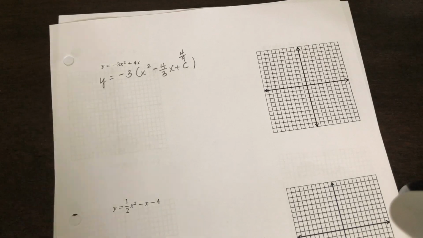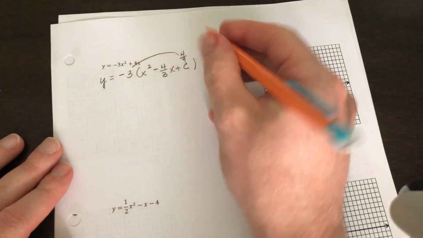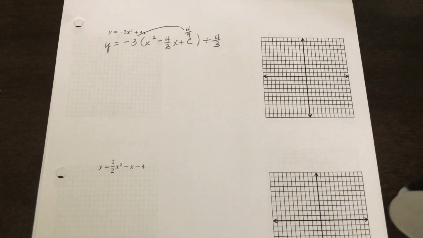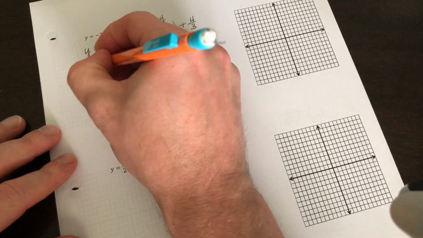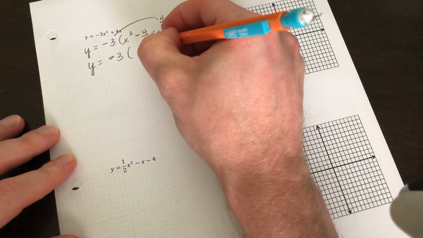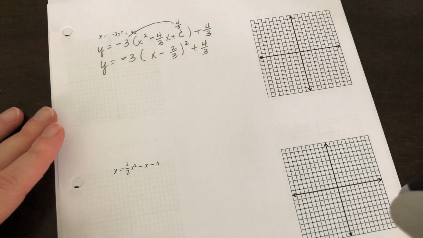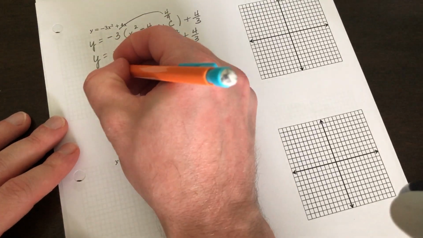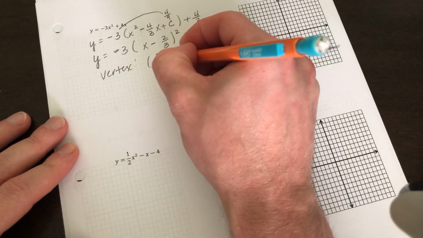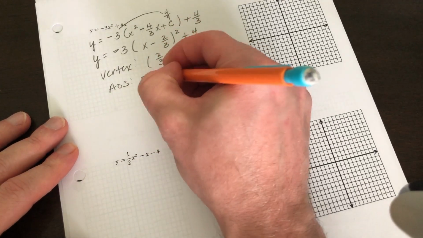If I put 4/9 in, I have to multiply by the -3, so that comes out to -4/3. If I put a -4/3 in, I have to put 4/3 outside over there. So we're going to factor this down. Keep the sign in the middle. The square root of 4/9 is 2/3. So your vertex is going to be the point 2/3, 4/3. Your axis of symmetry goes through the x coordinate: x is equal to 2/3.